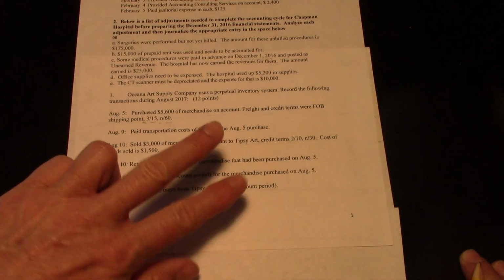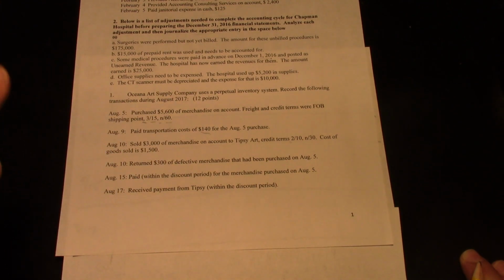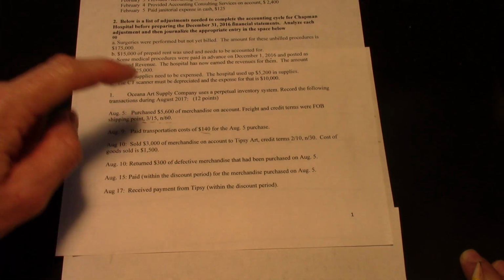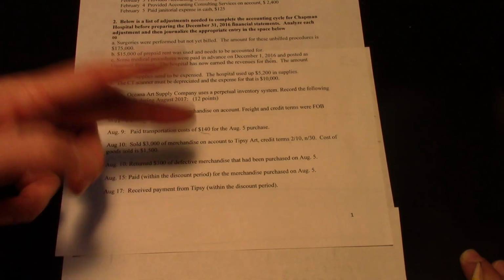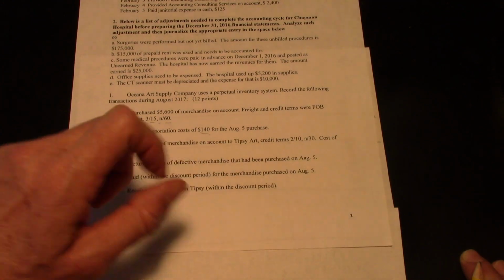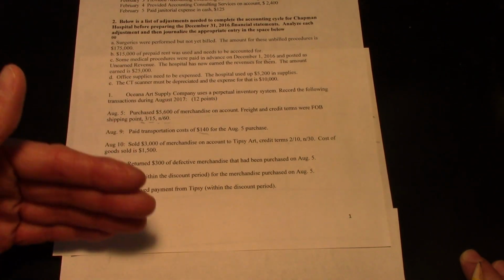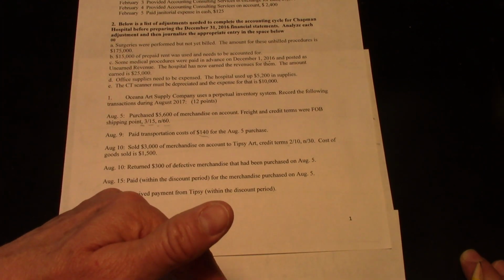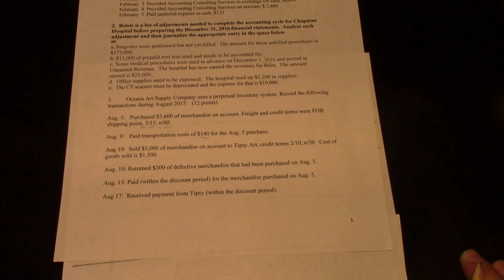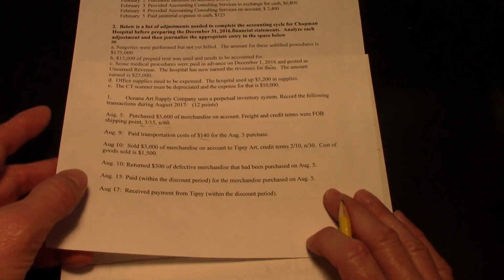Cost of goods sold, there's two parts to the transaction. So on a sale, you have those two parts. You have the revenue, where you get your sale and your accounts receivable. And then you have the expense part, where you have cost of goods sold, the expense, and the inventory decreases. So you've got like two separate transactions within one.